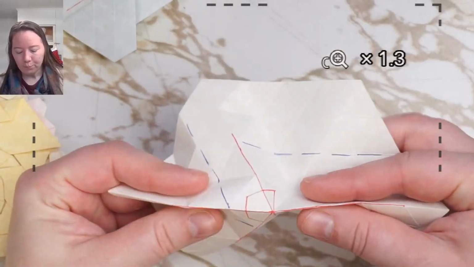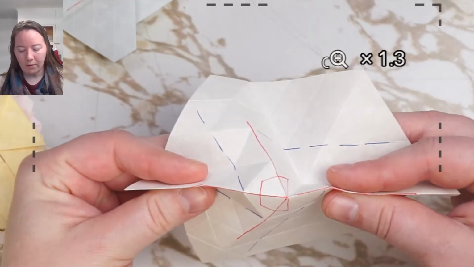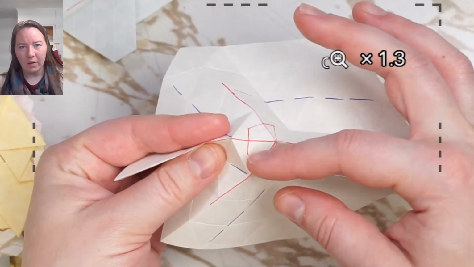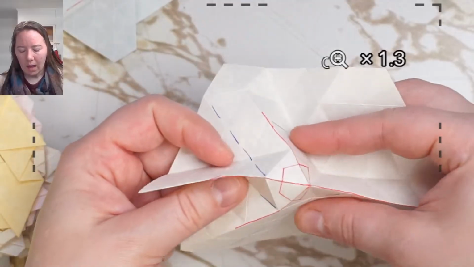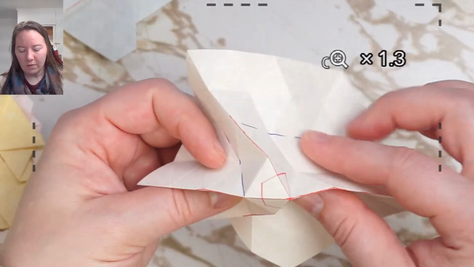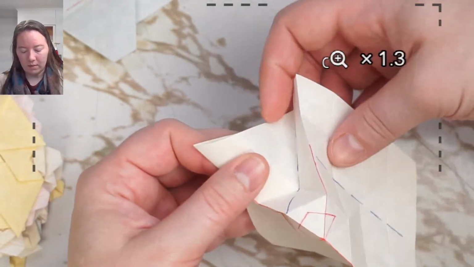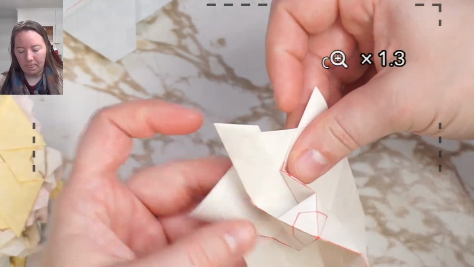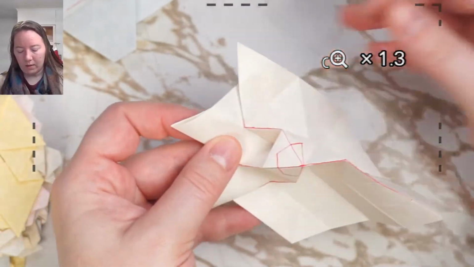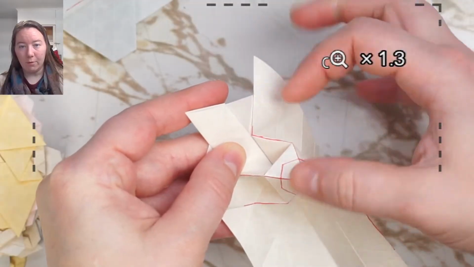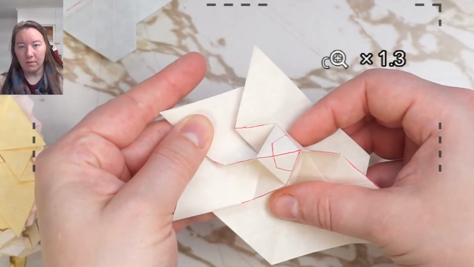And so we can bring up our mountain folds. Notice we've got a central diamond kind of thing going on here. And when I start laying down my pleats, I notice that this one has that little back and forth, that little leg.